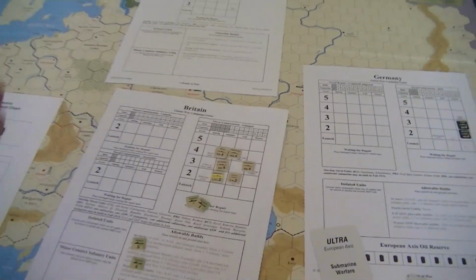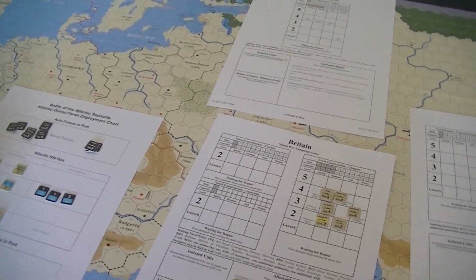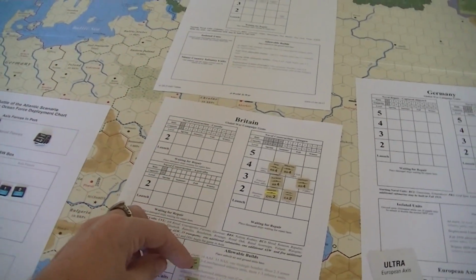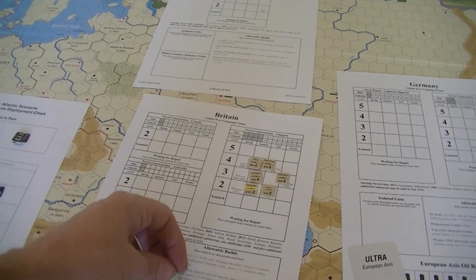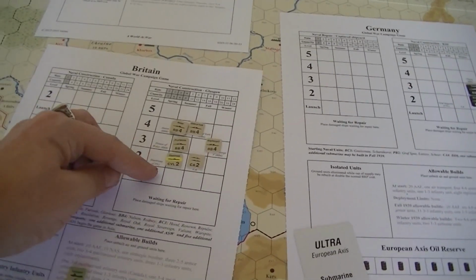So we have 6 production points of shipbuilding. These guys, like I said, don't cost anything, so I can move them into play. And then building these guys costs me 6 if I want to build them all. Now I'm in summer. I could advance one of these, or I could just push things over.